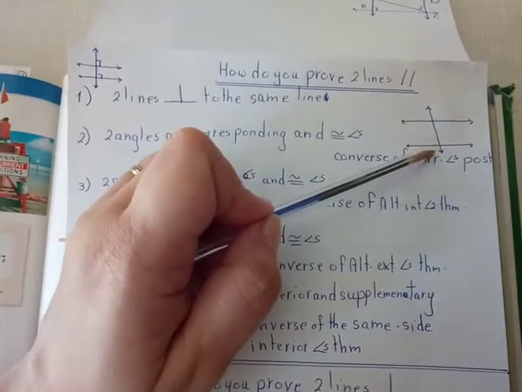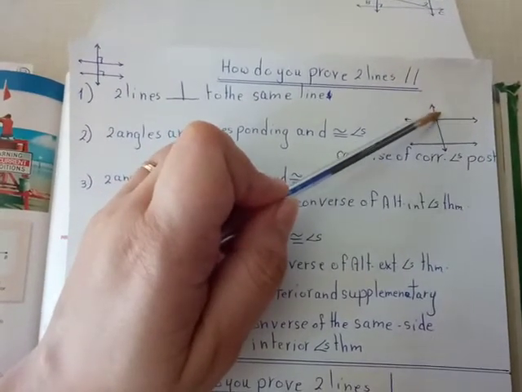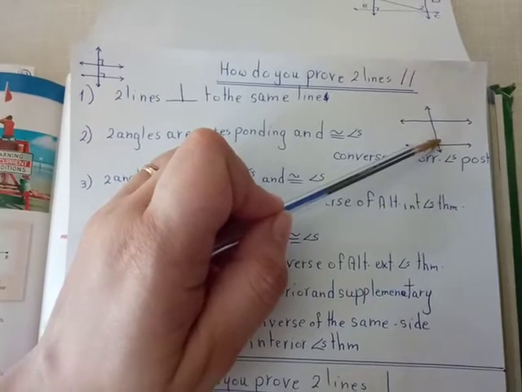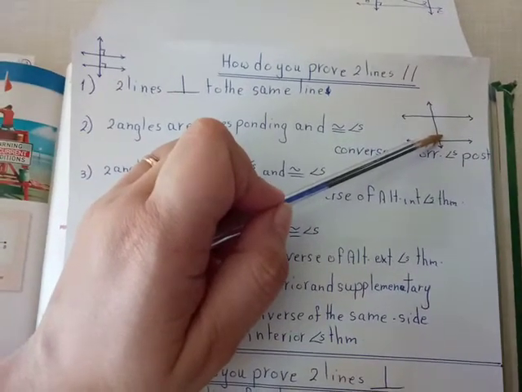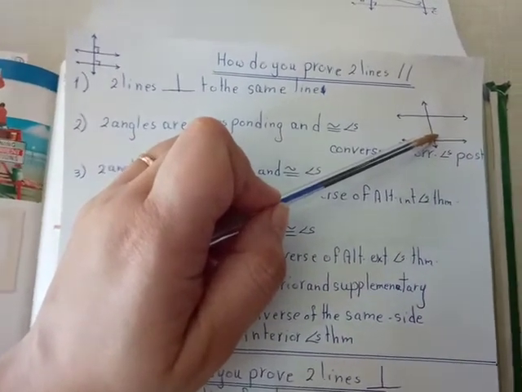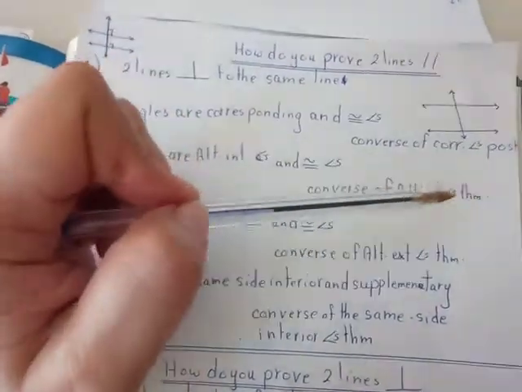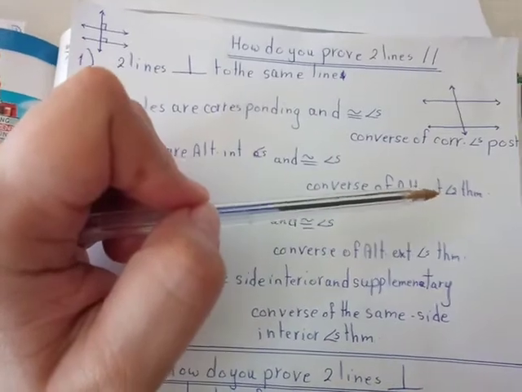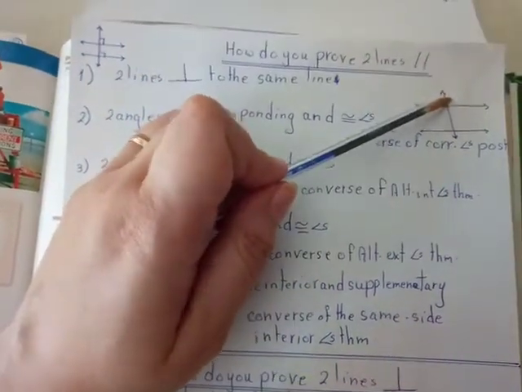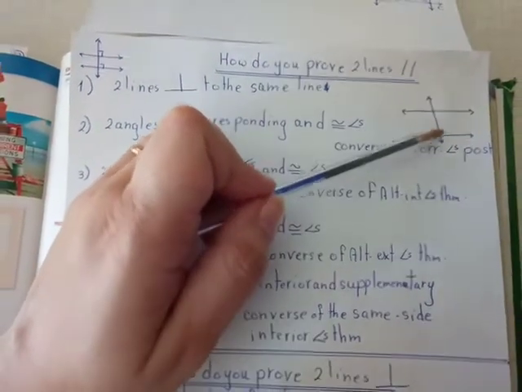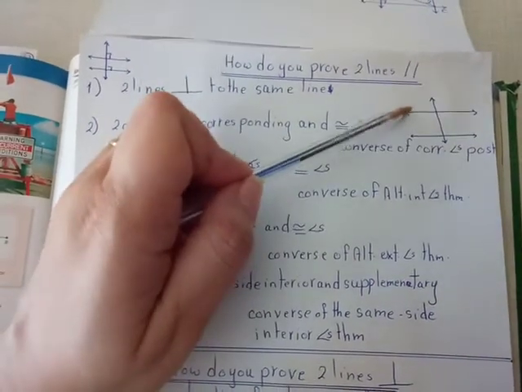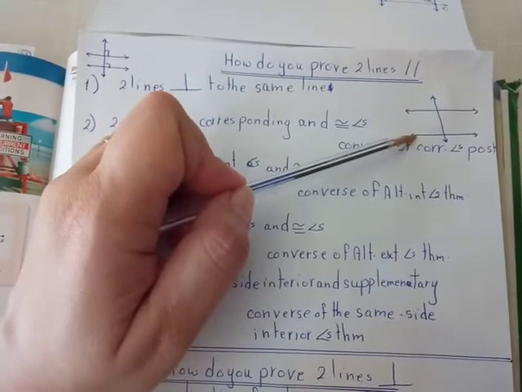So if we have two parallel lines and these angles are corresponding, they are congruent, meaning equal in measurement. Okay, so the converse of this postulate is also correct. If we have two angles, they are corresponding and they are congruent, so the two lines will be parallel.